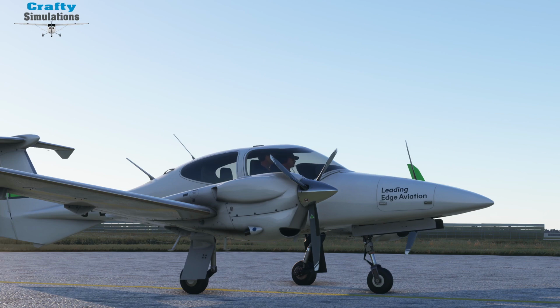So we also have an improved oil pressure simulation, improved voltage simulation, improved external lighting, and improved stall buffet. I can't say that word. I want to say buffet, but that's food. So again, we're going for more realistic internal systems, making the aircraft more realistic for us, which is what we all want.